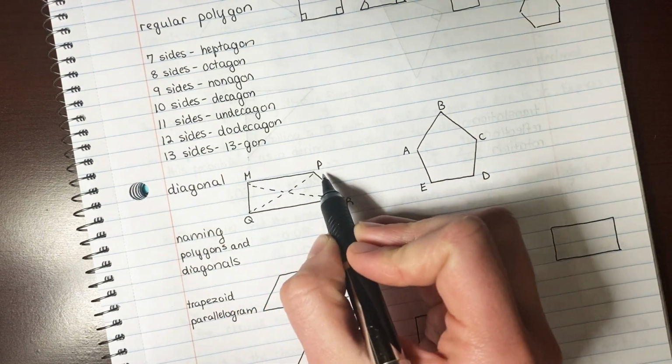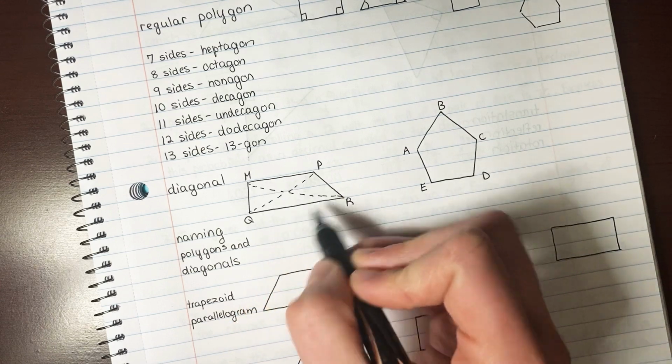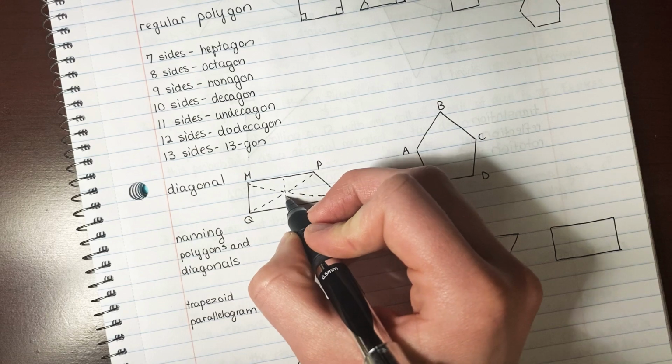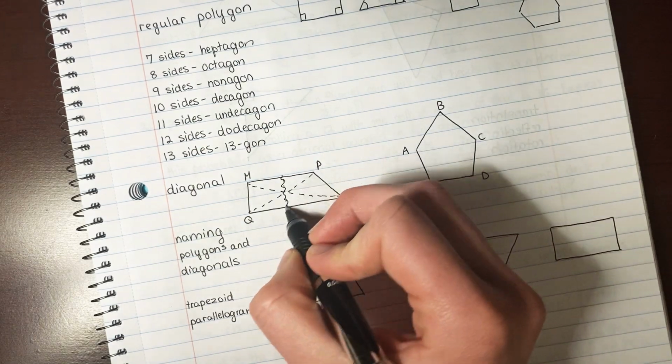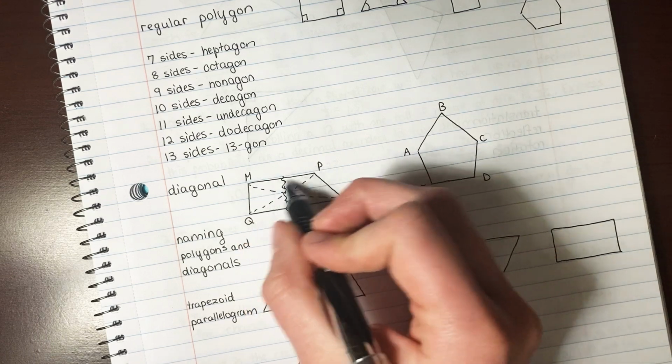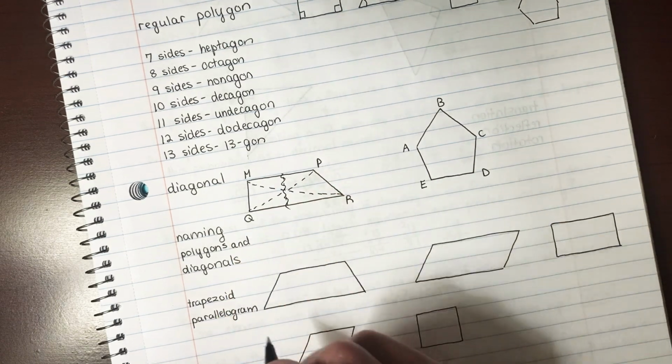Those are just sides. Okay, so you can go from P to Q and M to R. That's it. Okay, some people like to go, oh, I can do a diagonal right here. No, diagonals go from one vertex to another, not just any point on the side. So you can only go from a corner to a corner.